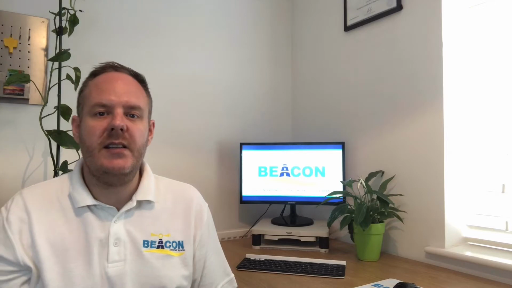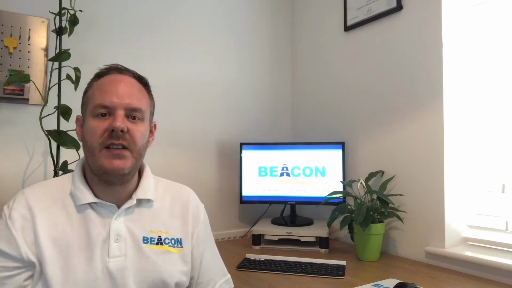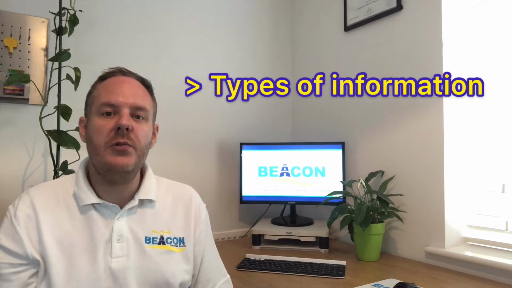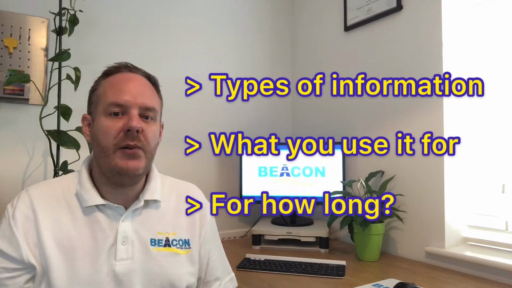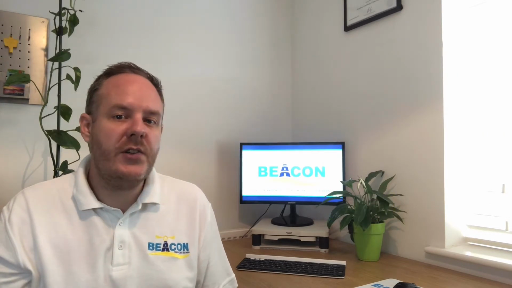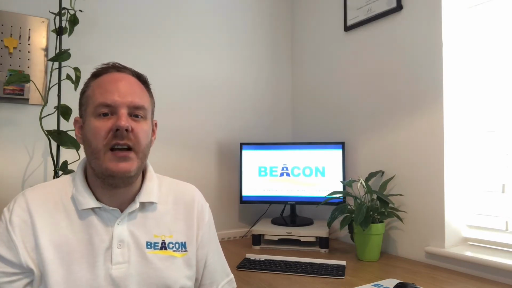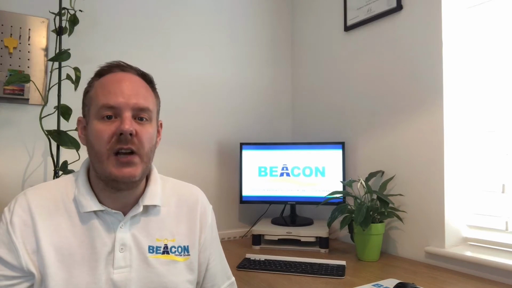So based on what we've talked about already, you need to have retention policies in place. These will document the decisions that you've made around the retention periods for different categories of information you hold, and will cover the types of information you hold, what you use it for, how long you intend to keep it for. I'd also suggest capturing why you've landed on the period of time for retention to help you justify your decision should you ever be challenged.